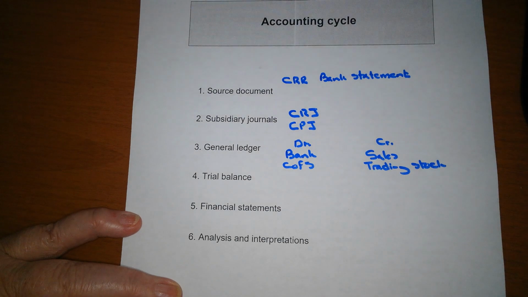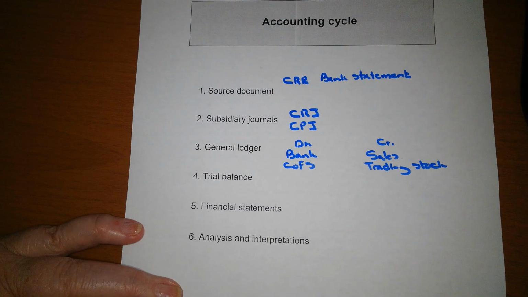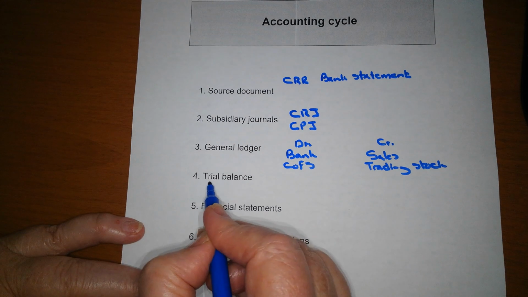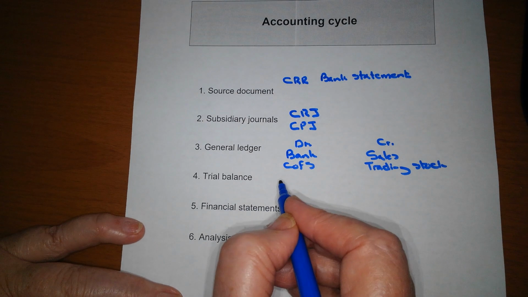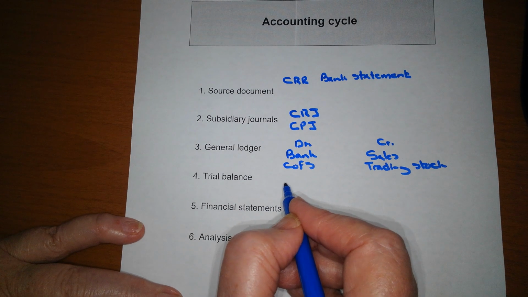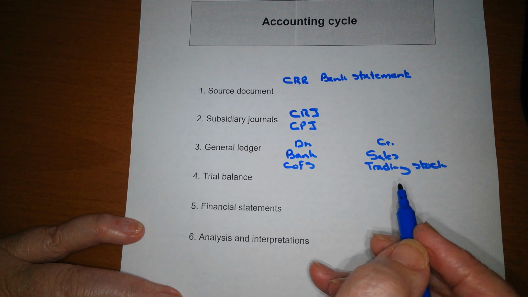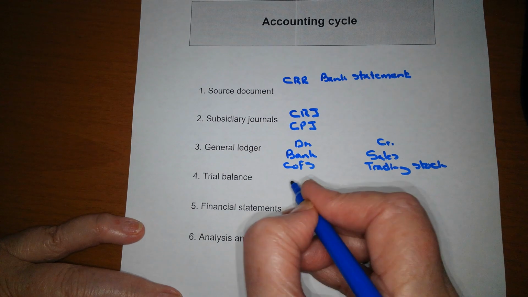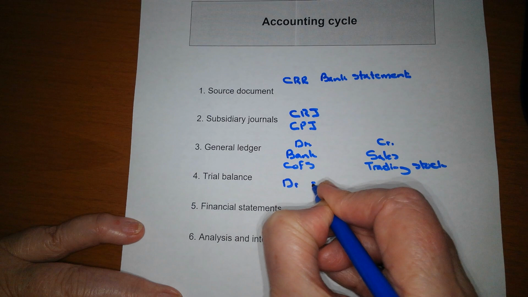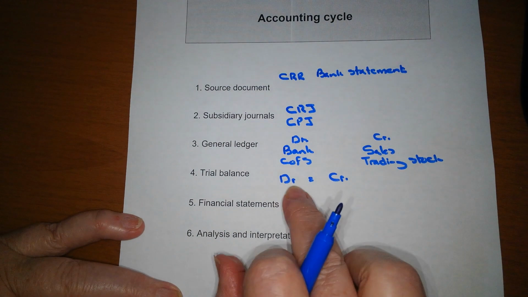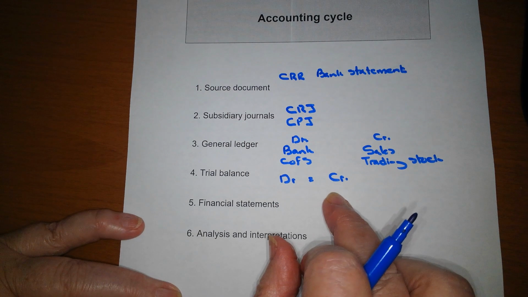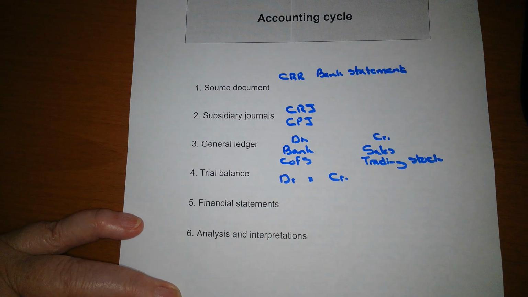Then at the end of the month, I want to make sure that I recorded all the entries with a debit and a credit. So that's why I complete a trial balance. So I take the debit balances and I put them on the debit side of the trial balance, and the credit balances will go on the credit side. So if I didn't make any mistakes when I recorded the debits and credits, the debit side and the credit side of the trial balance will be equal.